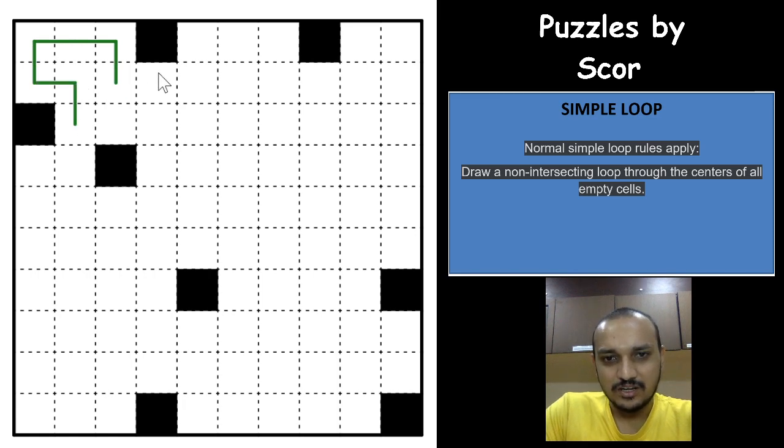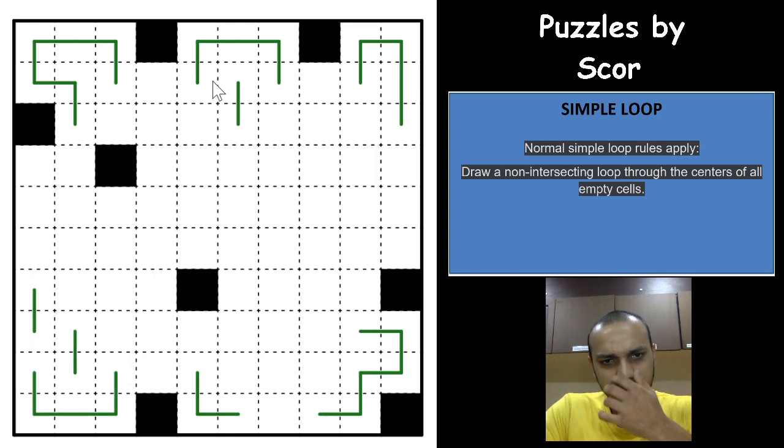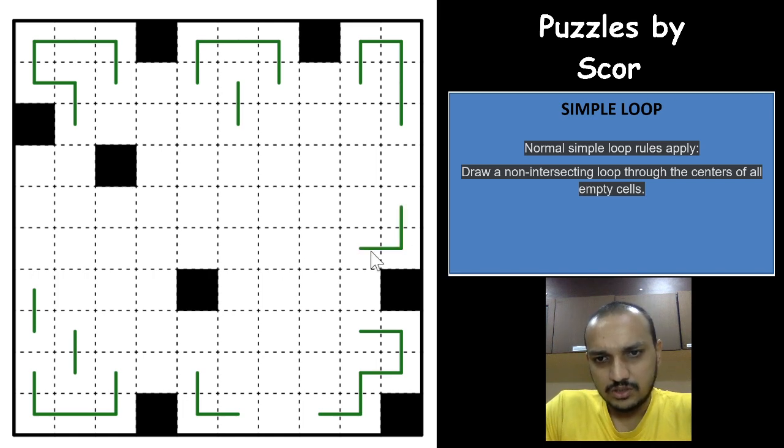So this will extend now. Normal bouncing technique that I am using here. I am using the normal basic techniques. Let's see what is there in this puzzle for us by Score. Okay, this will extend this way.